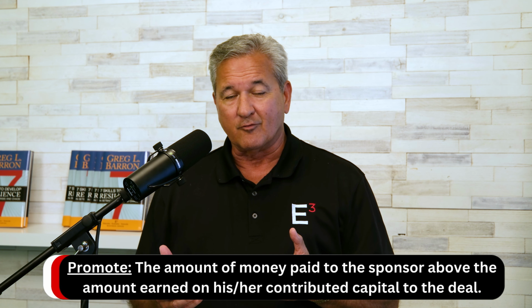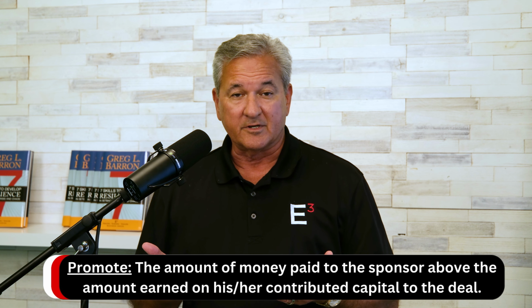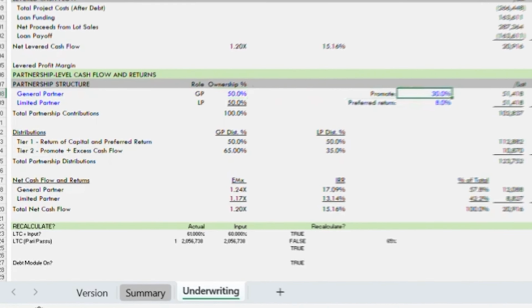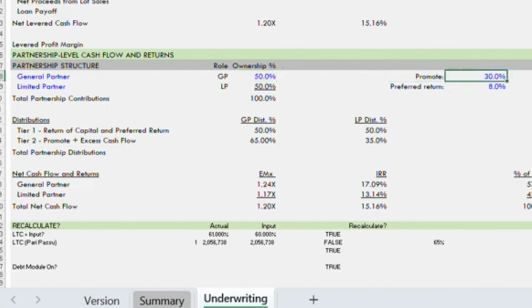Now, it could be that if we're both putting in 50-50, we're going to split it 50-50. But in a lot of cases, I'm going to have a little more promote for doing more work. So this system allows me, as you'll see, to enter in a 30% promote at an 8% preferred to my investors first. That means that I want to pay them 8% preferred prior to me getting my promote on the back end. I want my investors to do well. But then I'm going to take an extra 30%.